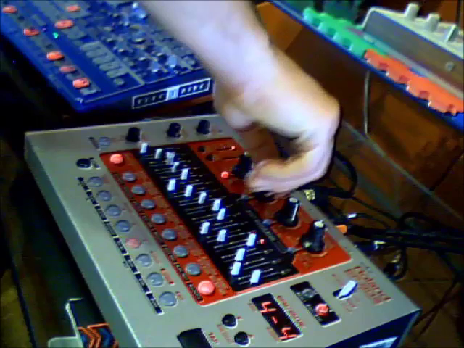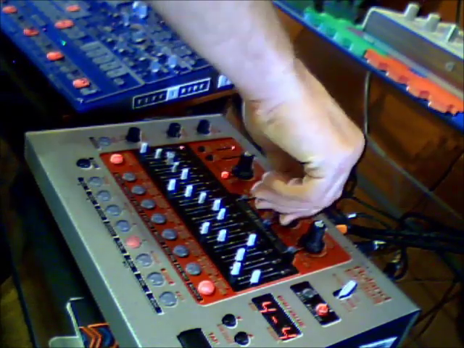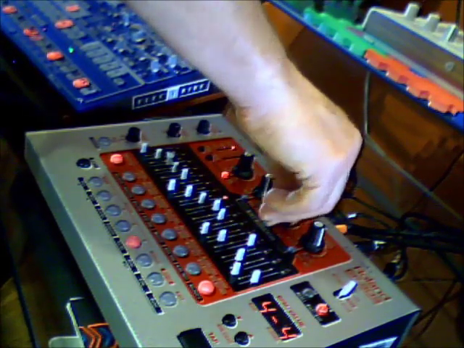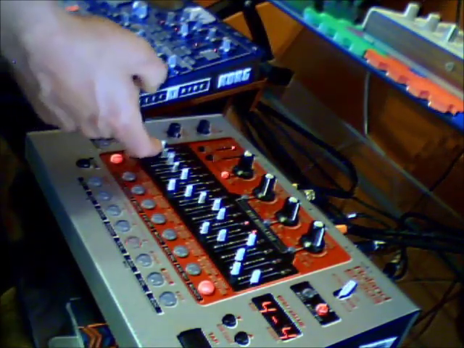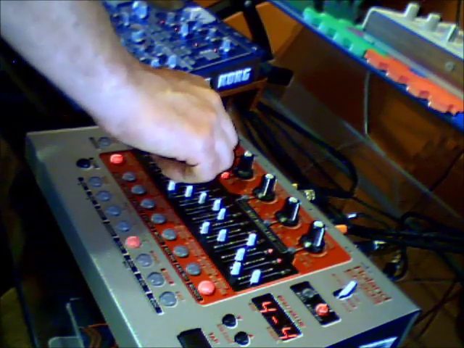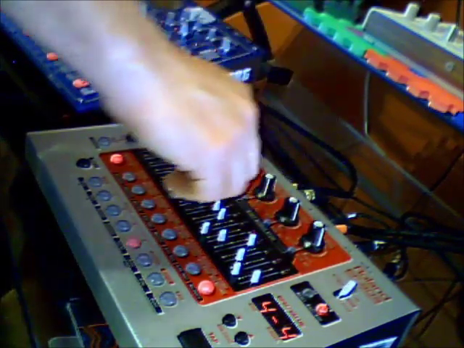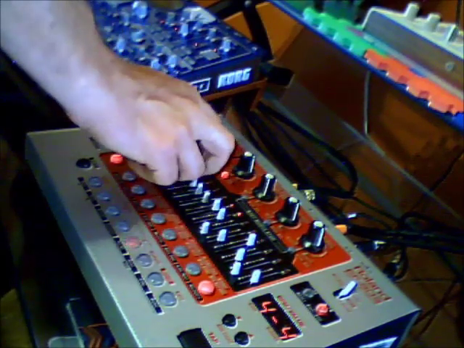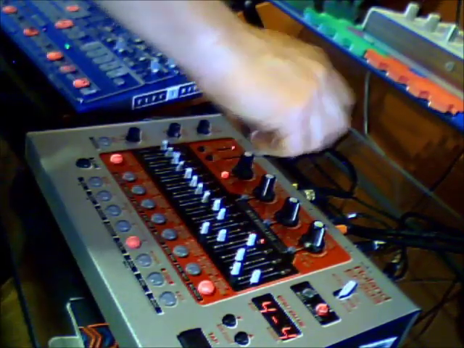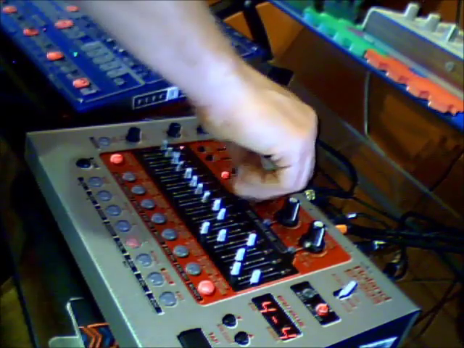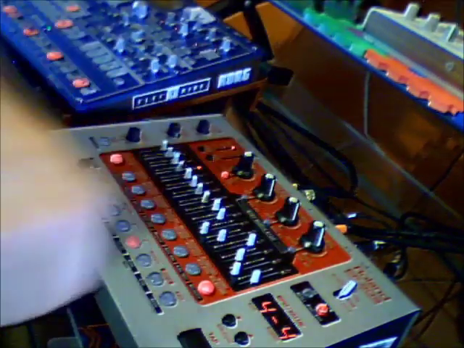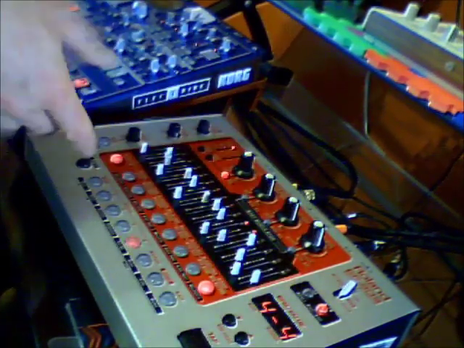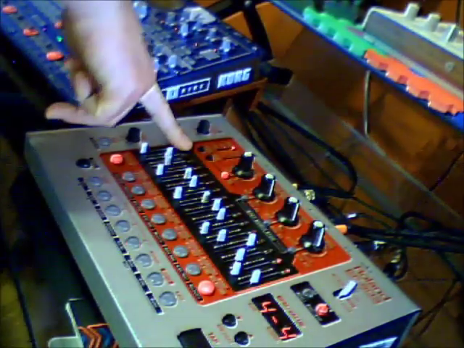And the volume of the snare is controlled here if memory serves. Volume of the hats is controlled. Where is the hats? This is a reverb on the drum. Oh, I can hear that now. And then you can have different drum kits.